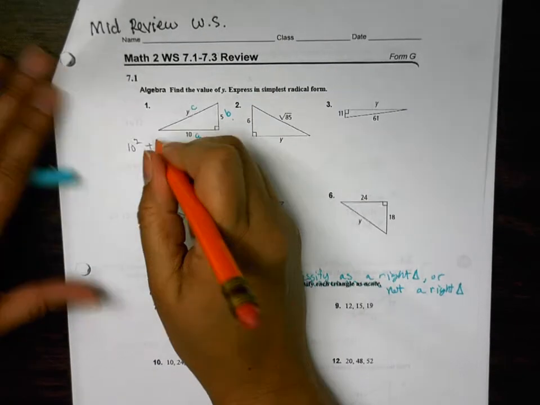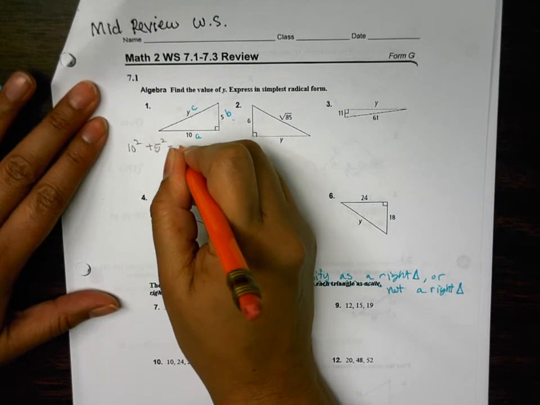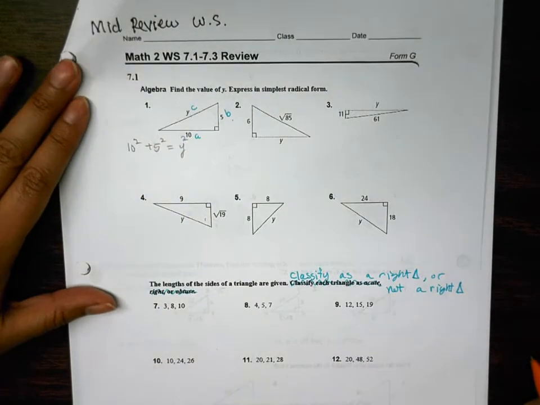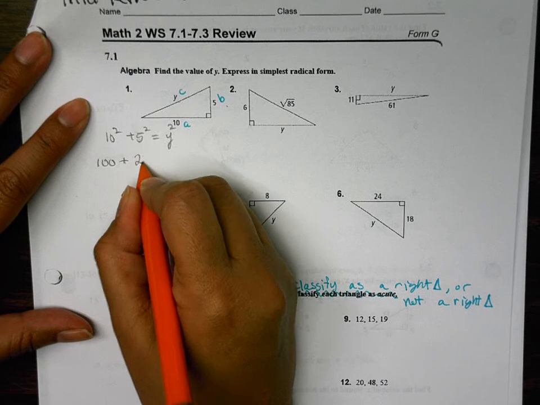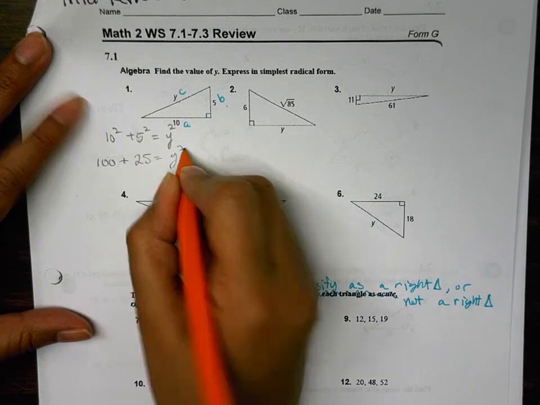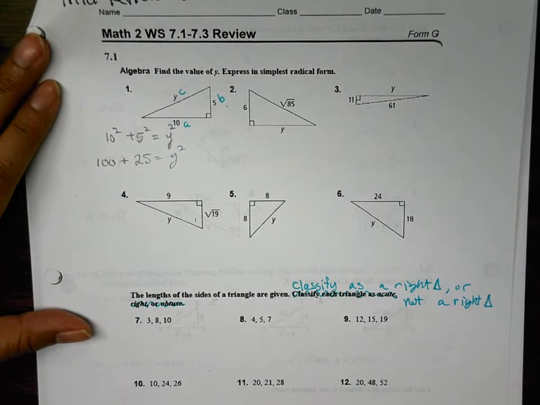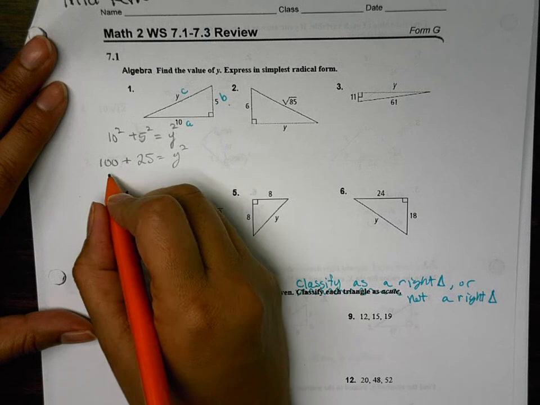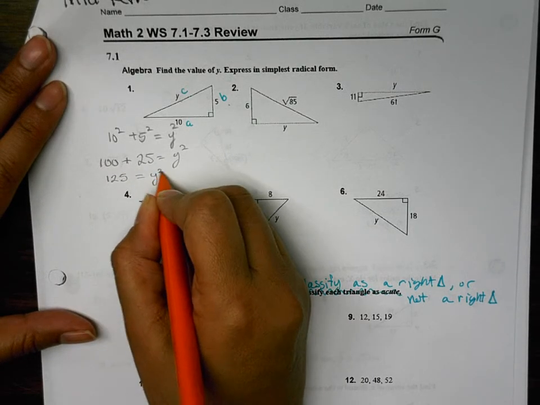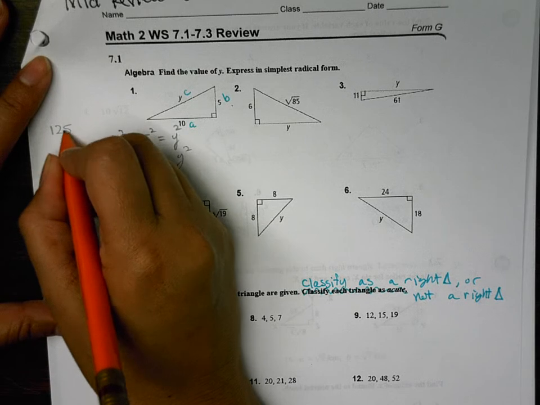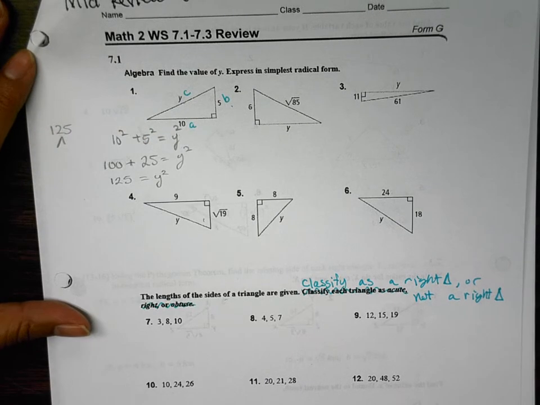I'm going to put 10 squared plus 5 squared equals Y squared. What is 10 squared plus 5 squared? Equals Y squared. And then you do 100 plus 25, and what does that give you? 125 equals Y squared. I heard somebody say it already. What can we do with the 125? Has anybody done it already?